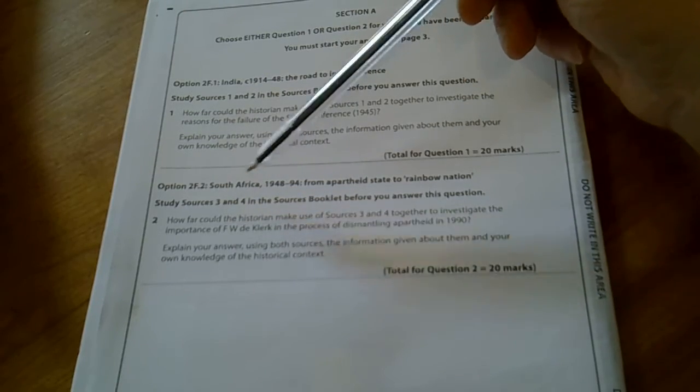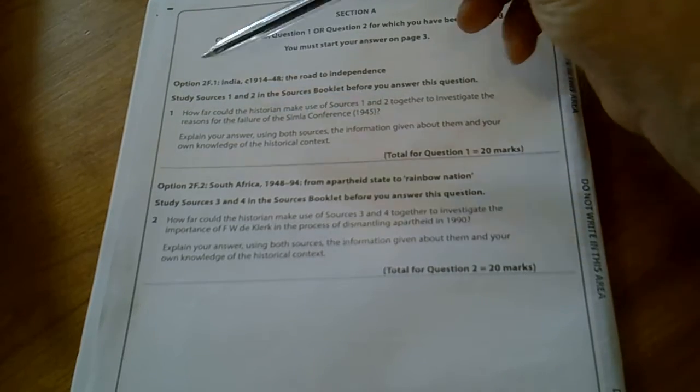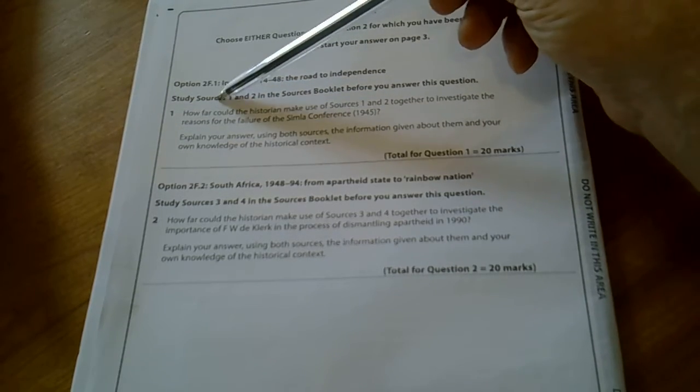About one person in each class each year, at least in the mocks, in my experience, will answer the wrong question. There are sets of questions on India and questions on South Africa. People doing South Africa have spent the whole year studying South Africa, but for some reason, about one student a year will freak out. They'll see, oh, India. How far could the historian use these sources to investigate the failure of the Simla conference? I don't know anything about that. I'll just give it my best shot.